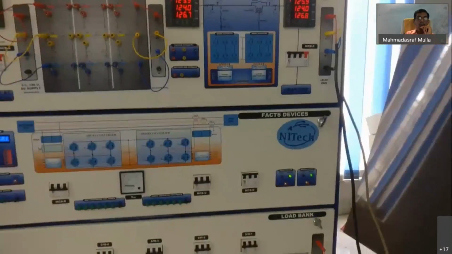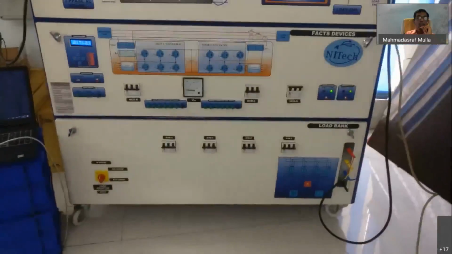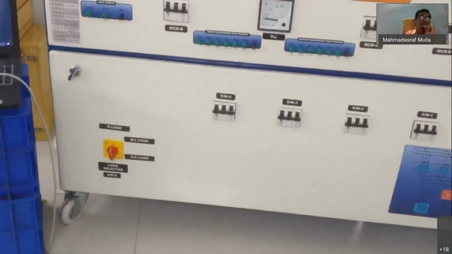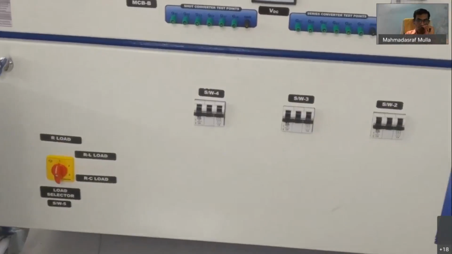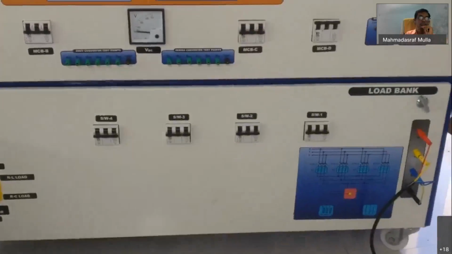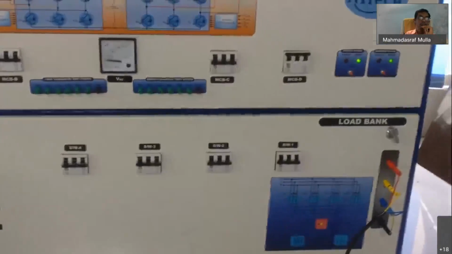So we have different kinds of load. So right now the selection is on the R load. So we will check the effect of R load on our transmission line. So we will first lightly load the transmission line. So we'll turn on only switch 1.